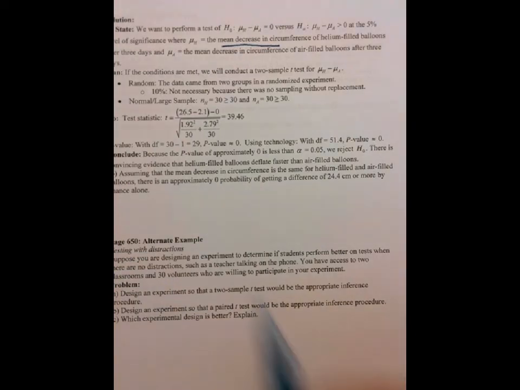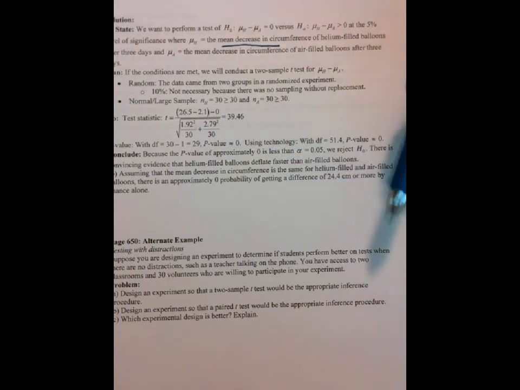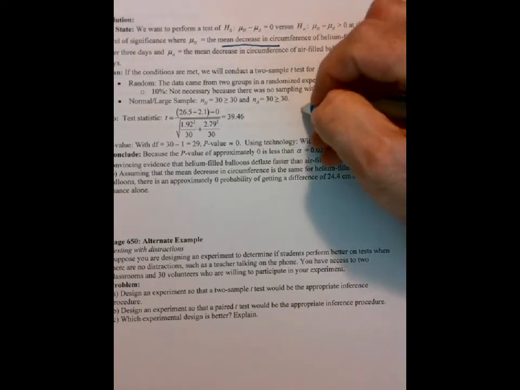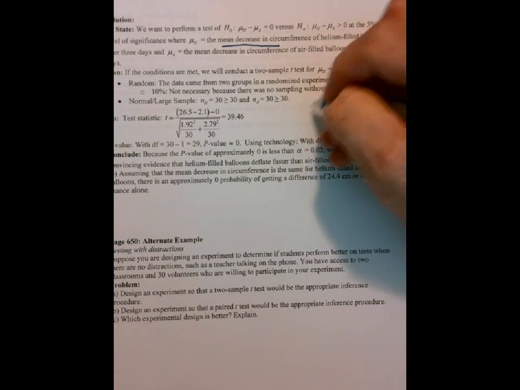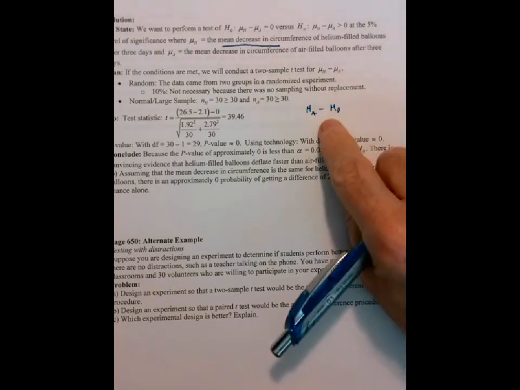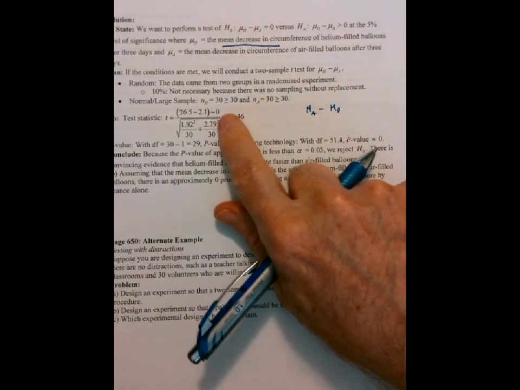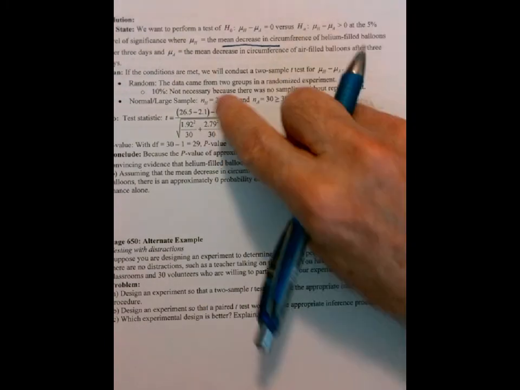Okay, so we calculate the t statistic. Okay, so this is, remember, the alternate minus the null, in effect. So the null is 0. So when we're comparing 2 populations, and we had the same thing with a confidence interval, it's still going to be 0.